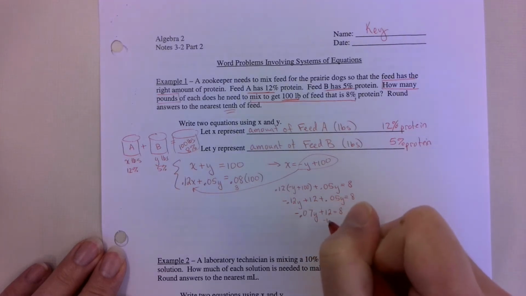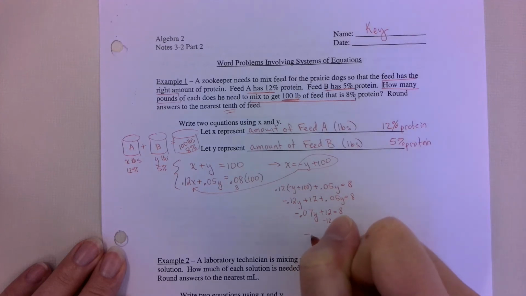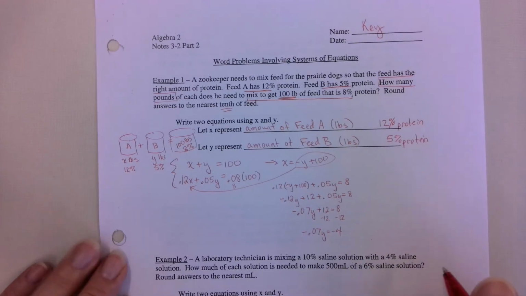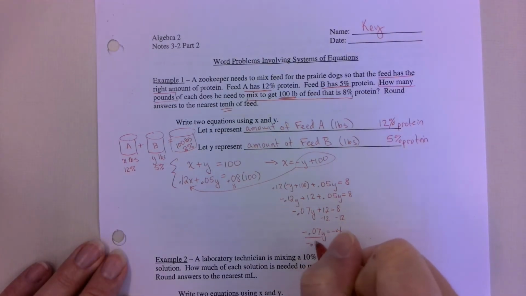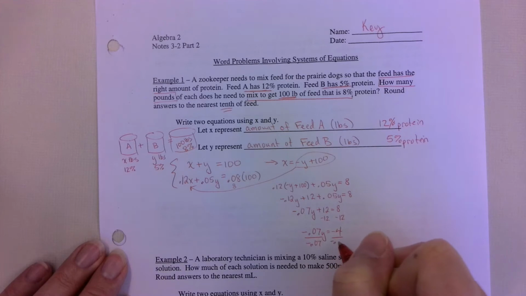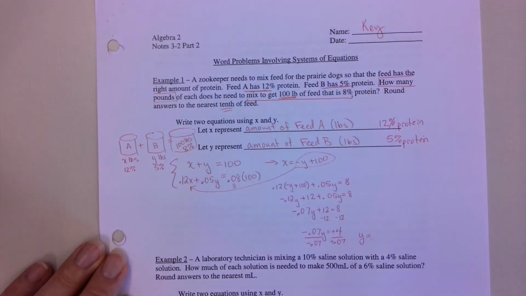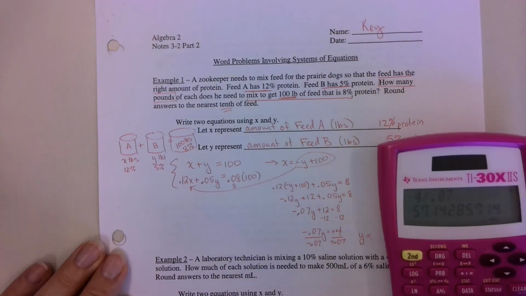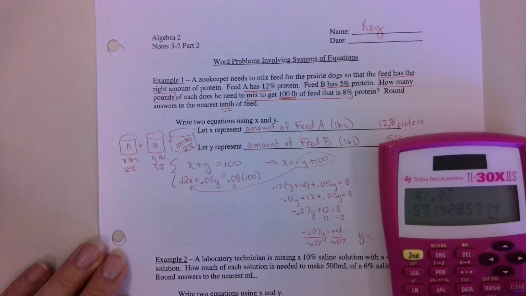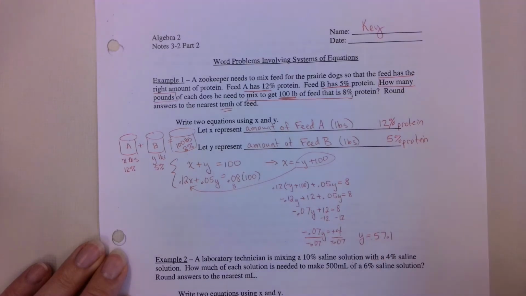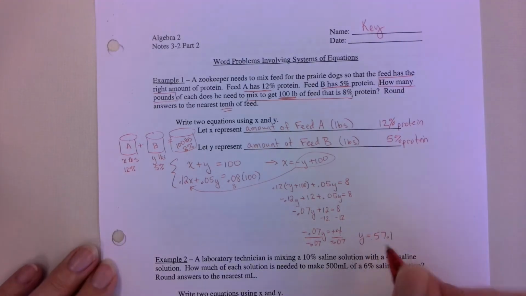Next thing I'm going to do is subtract 12, and I get negative 0.07y is equal to negative 4, and then I'm going to divide by negative 0.07, and I will get a bigger number, and the negatives cancel, which is good. So we get y equals, I'm going to throw this in a calculator, 4 divided by 0.07 is 57.14, and it goes on, and it said to the nearest tenth, so it's going to be 57.1.